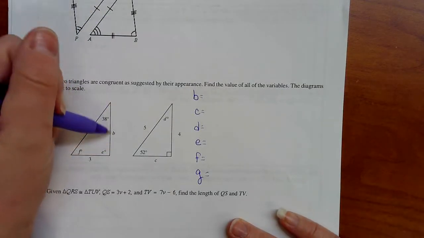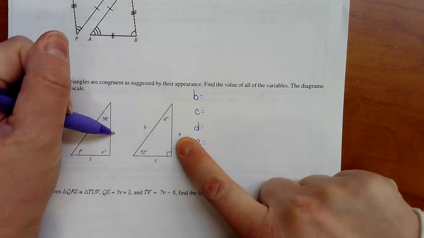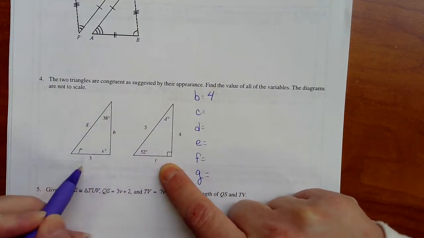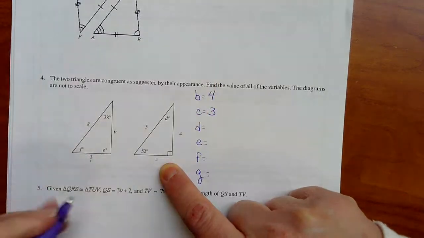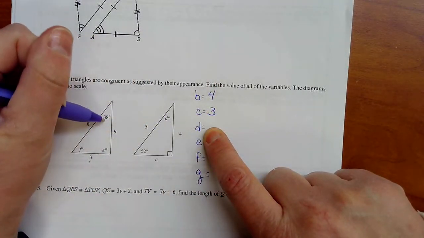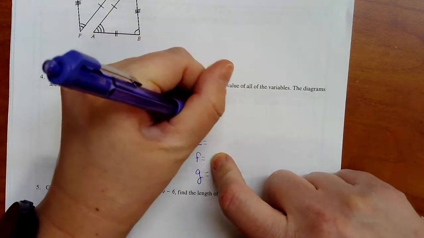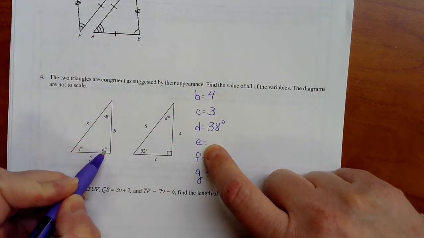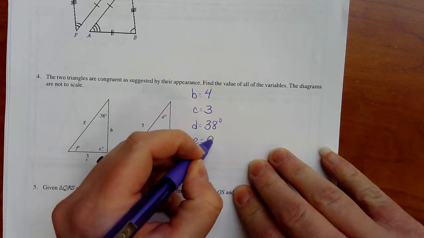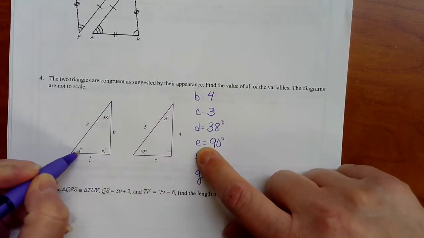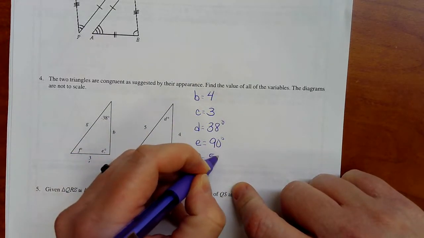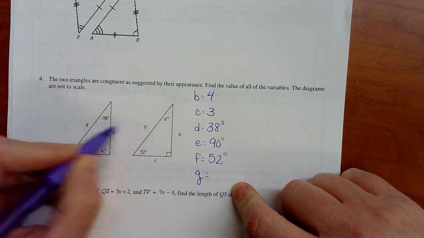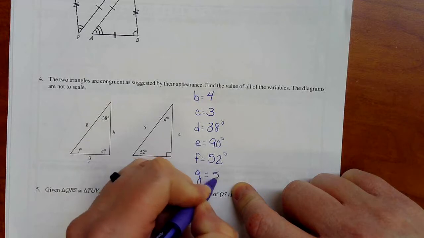So B is this side, which corresponds to this side. So B is 4. C is the bottom, so it is 3. D is this angle, 38. E is in this corner. That little box means 90. F is right here. That's 52. And G is what's called the hypotenuse. We'll get to that in a couple of units. G is 5.